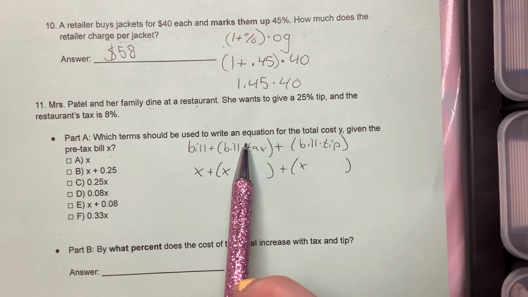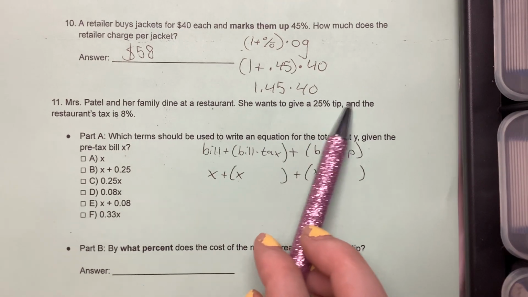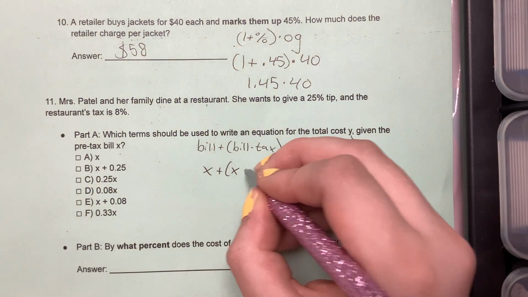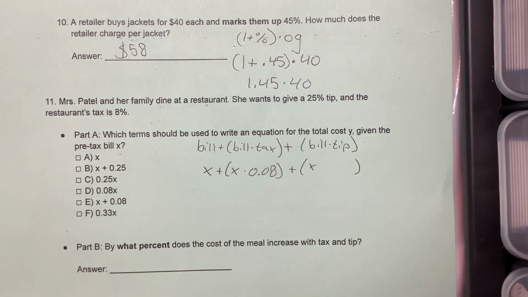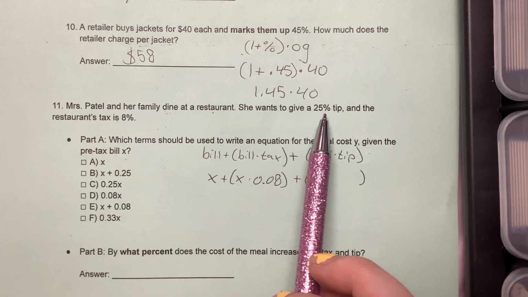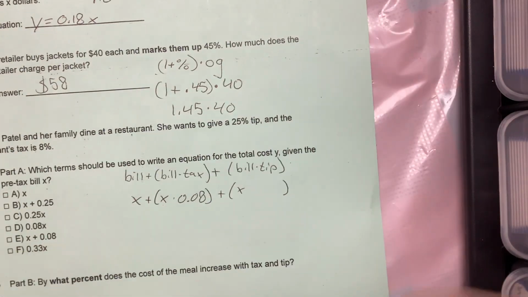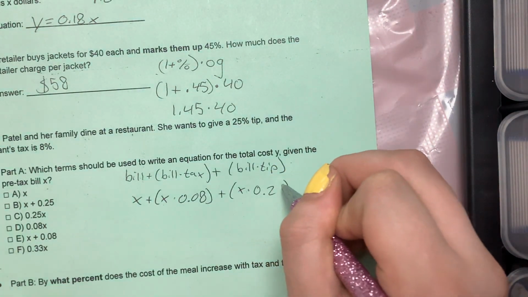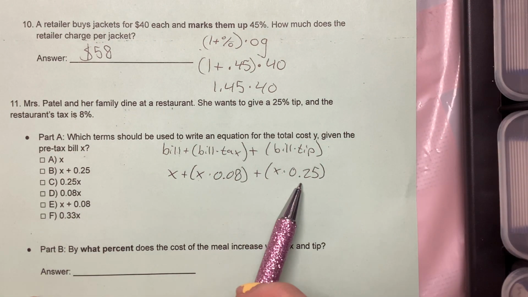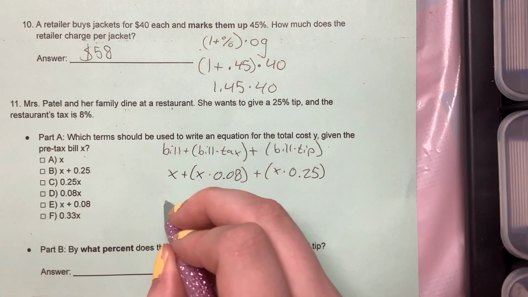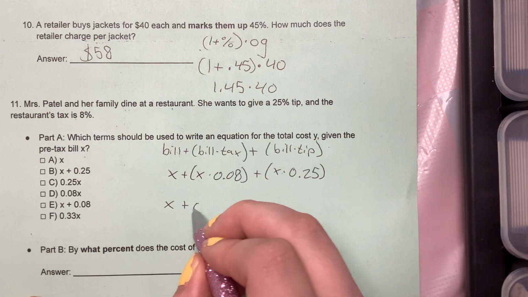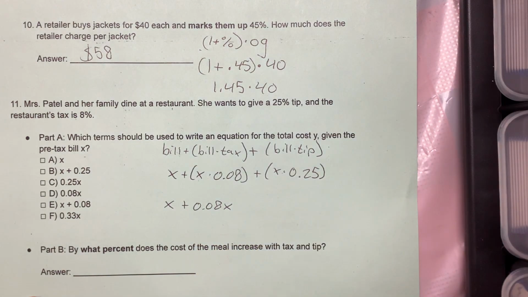Now, let's figure out our tax. Okay, 25% tip, and the tax is 8%. 8% as a decimal is 0.08. Okay, this one is for our tip. They want to leave a 25% tip. 25% as a decimal is 0.25. Okay, let's simplify these terms in the parentheses. I'm going to bring down my x. x times 0.08 is just 0.08x.